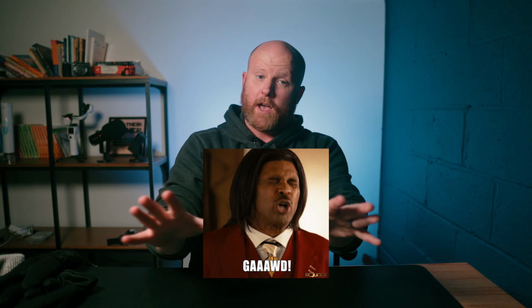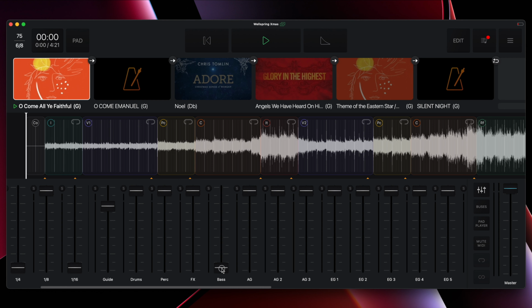Let's say my bass player gets sick. Well, we lay on hands, we pray for healing, and then we just turn up the bass right inside of Playback. That track solves our problem. It's not something I would plan on, but in an emergency, problem solved, works great. Wow.